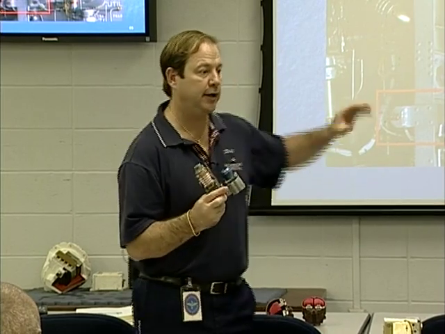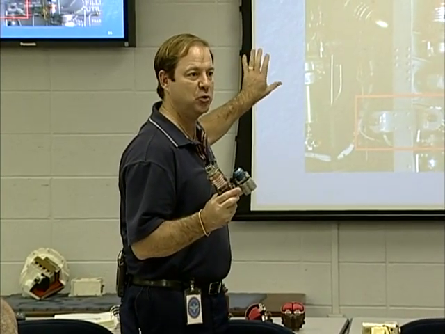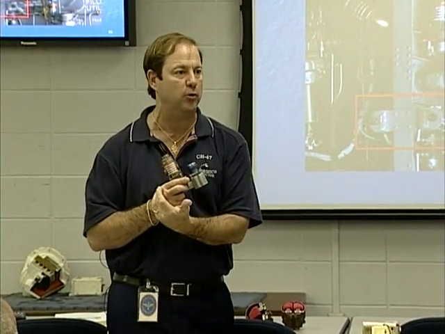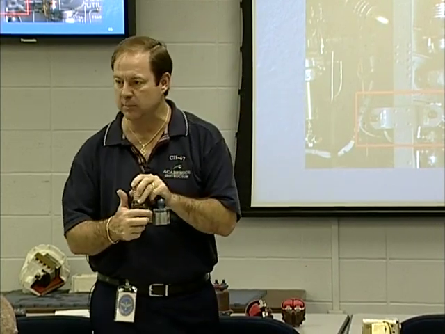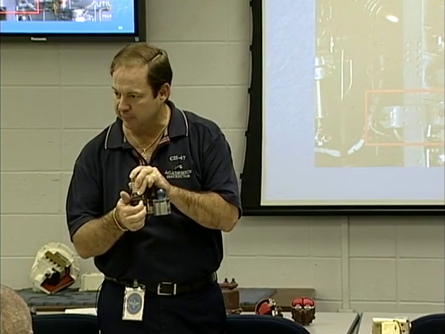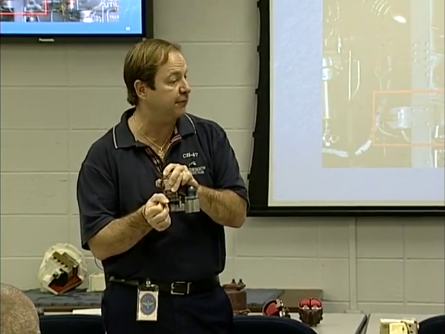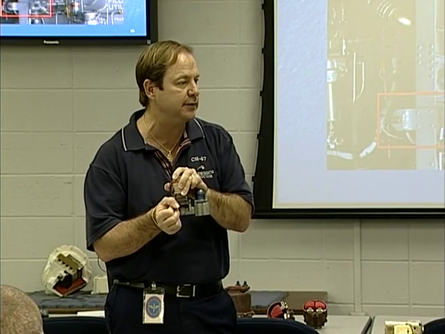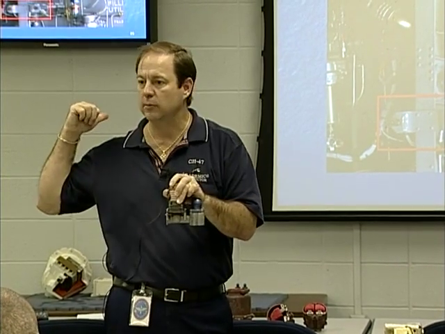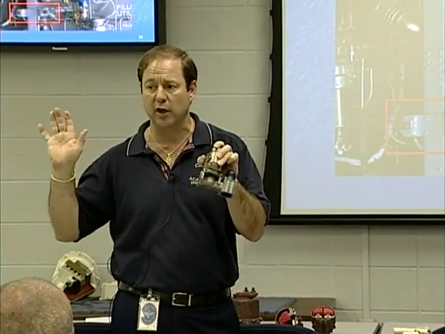Meaning what? Meaning those lights have nothing to do with whether or not this valve is open or closed. Those lights don't care. All those lights tell me is that this valve is in the current act of transitioning. If it's not in the current act of transitioning, then those lights are going to be out. Whether it's open or closed is irrelevant.